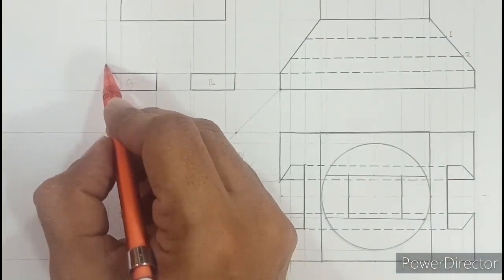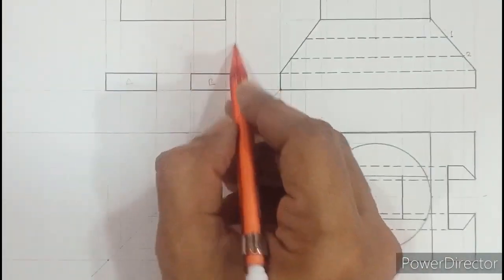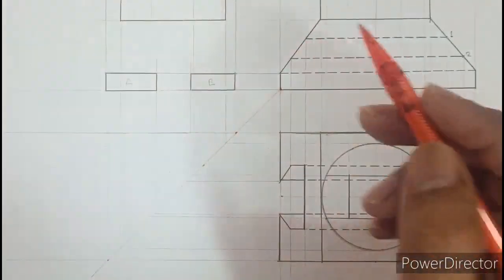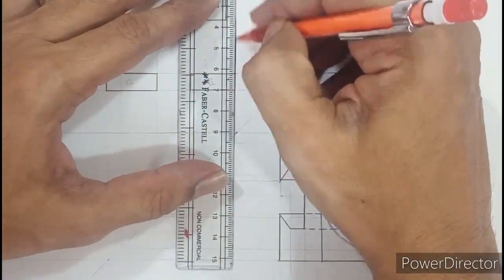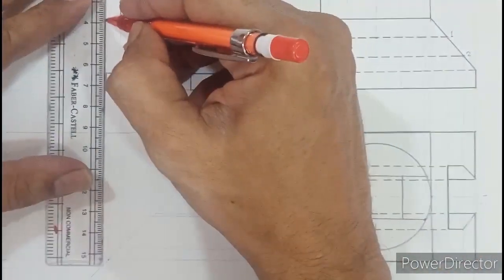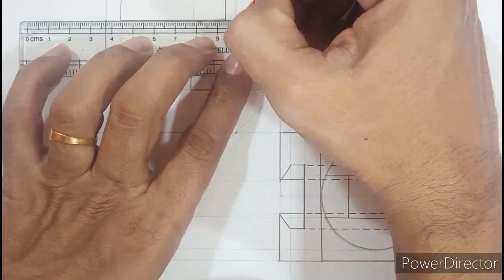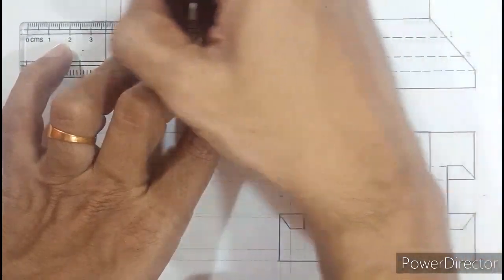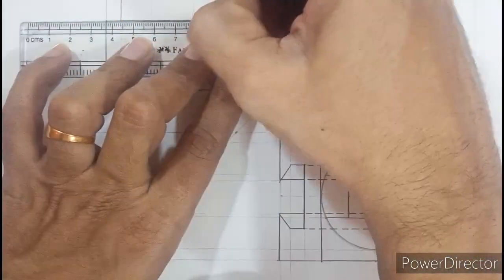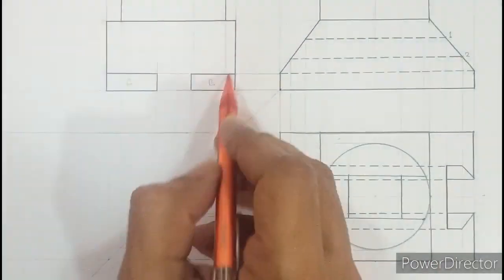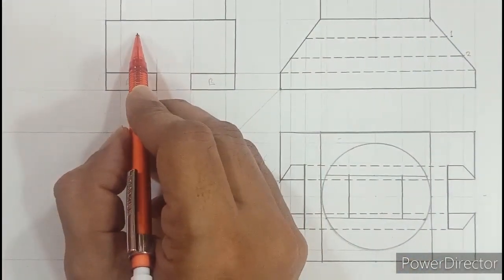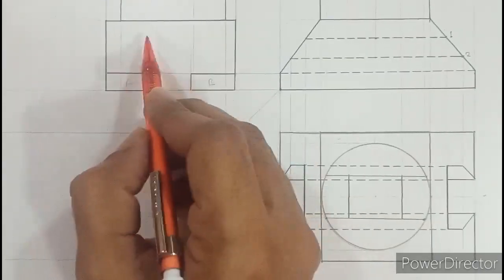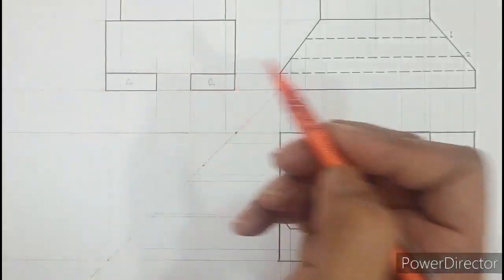So if I move up from here and close this box, I can see the inclined surface. So starting from here, we can extend this above, and finally I can close this rectangle. That is how I get the inclined surface, what you can see here. Now within this inclined surface, there is a trapezoidal kind of slot, what we need to draw.